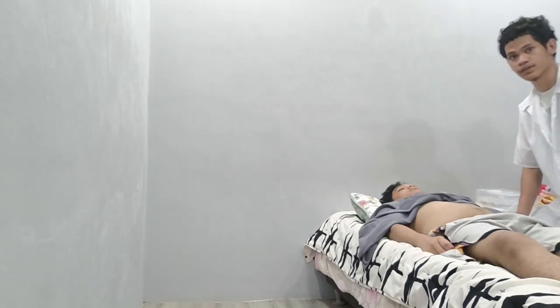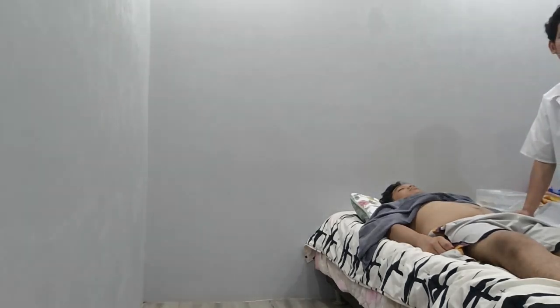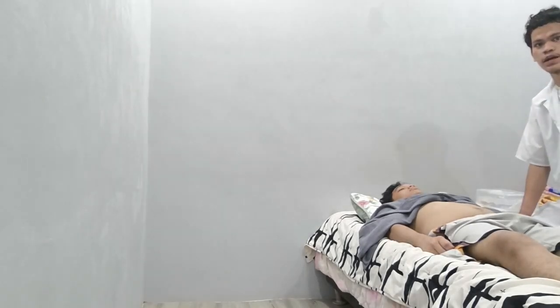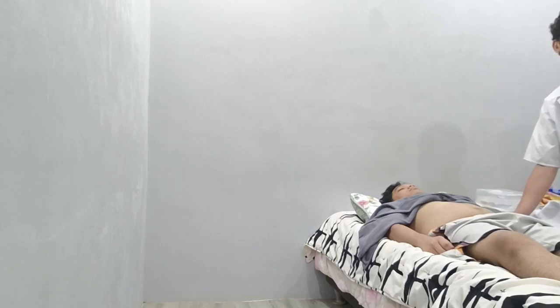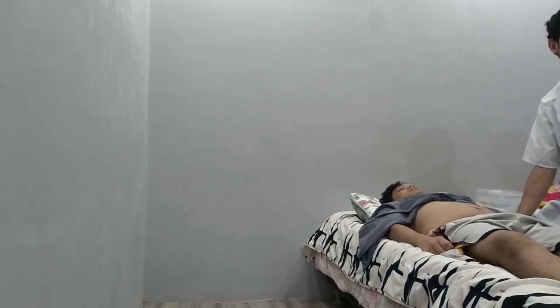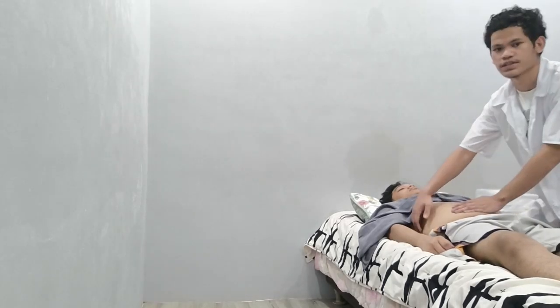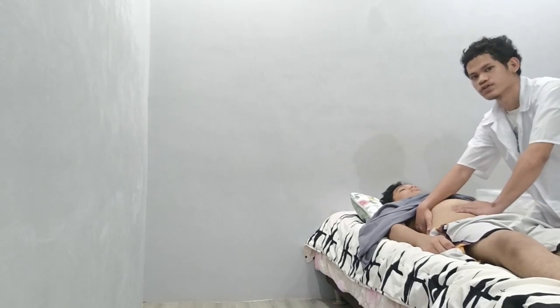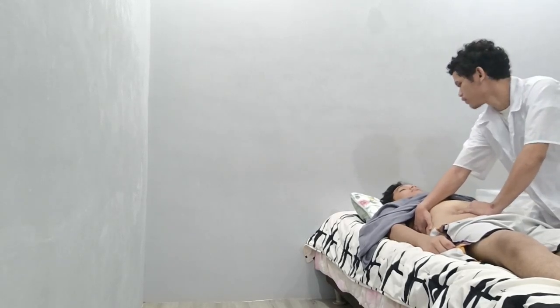Okay, so now I'm going to be palpating the kidneys. Palpate the right kidney and just support the right flank. I'm just going to lift with my left arm, and inhale.